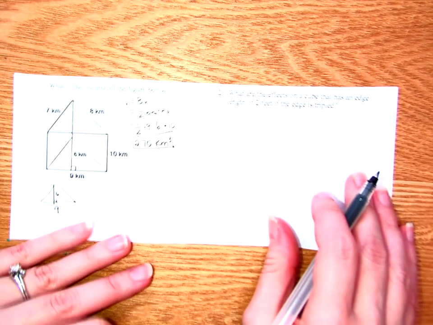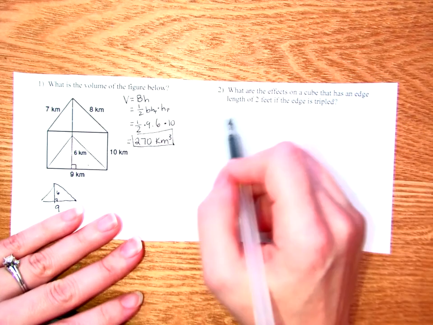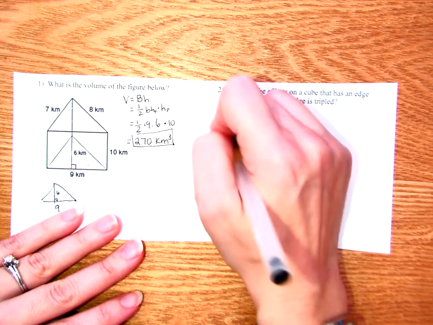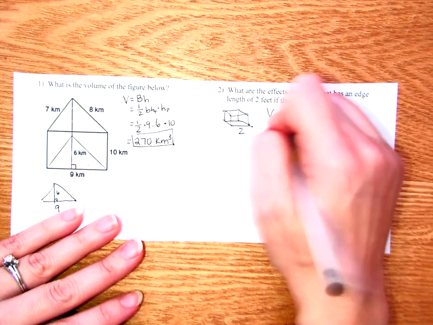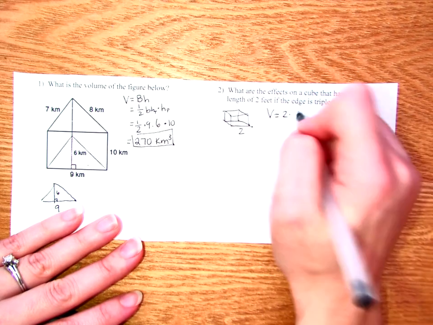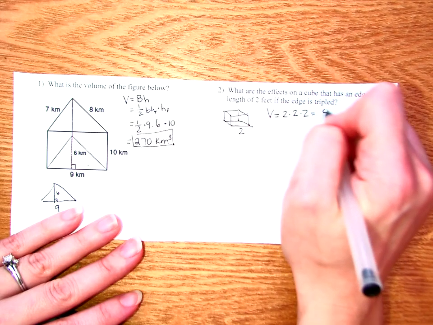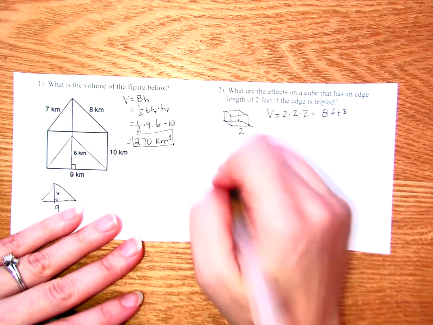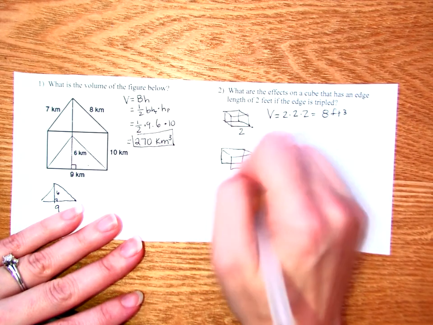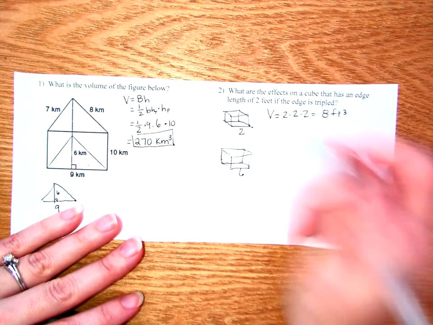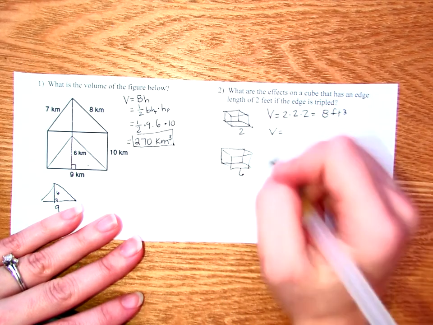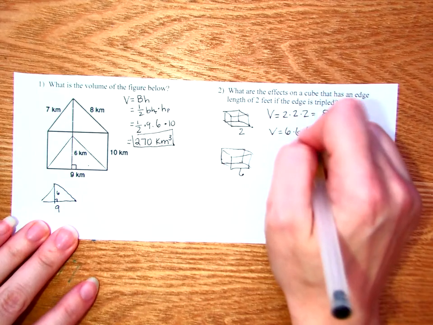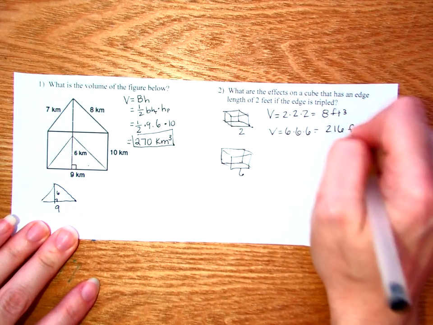Now, number 2 says, what are the effects on a cube that has an edge length of 2 if the edge is tripled? Well, the first thing we're going to do is start with our cube with the edge length of 2. The volume for a cube would be the length, which is 2, times the width, which is 2, times the height, which is 2, which would be 8, and it would be feet cubed. Now, it wants us to triple this. So now we've got a cube here. If we triple that, 2 times 3 would be 6. So now, if we're finding the volume, we've got the length, which is 6, times the width, which is 6, times the height, which is 6, which gives us 216 feet cubed.